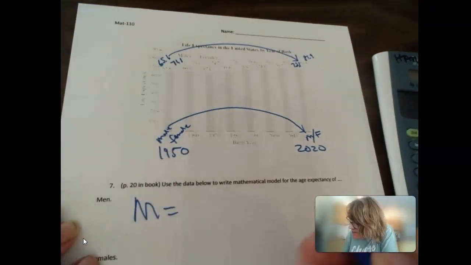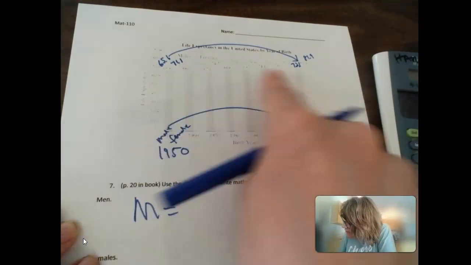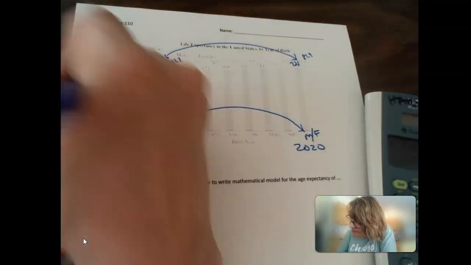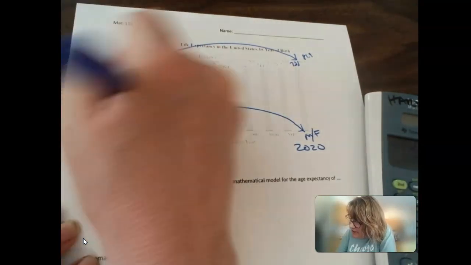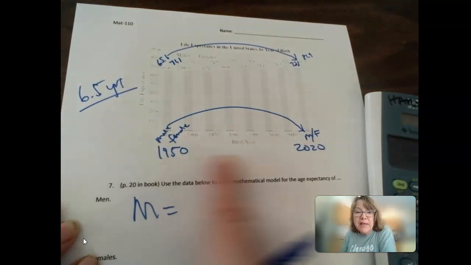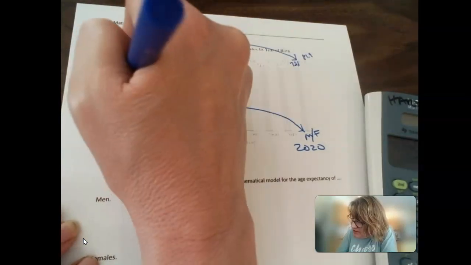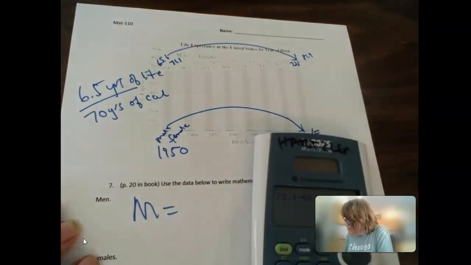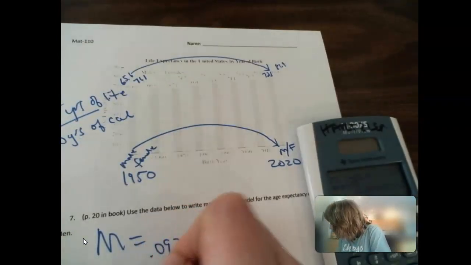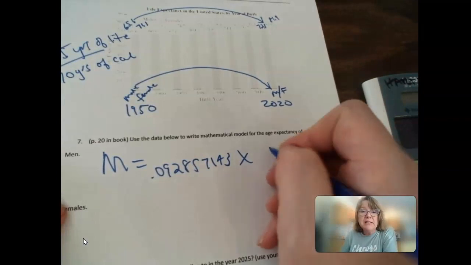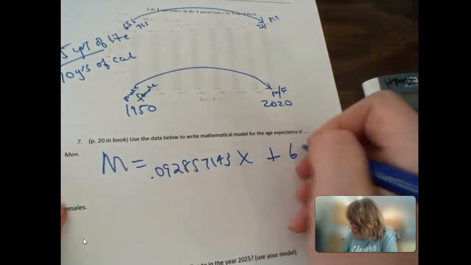If we're focusing just on men, it went from 72.1 minus 65.6, and that's 6.5. And that's years of life, okay? Divided by how many calendar years? Well, from that to that is 70 years of time. So this is calendar, this is of life. So it's kind of measuring different years here. So I'm going to divide by 70. All right, and I'm going to have 0.092857143 x, okay? Plus my starting amount is that they would live to be 65.6.